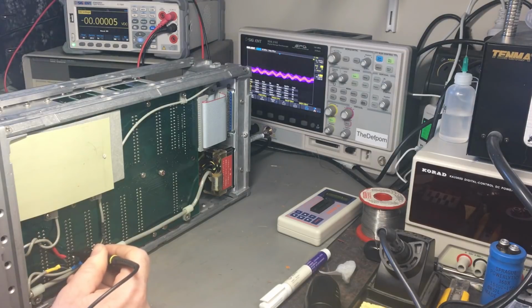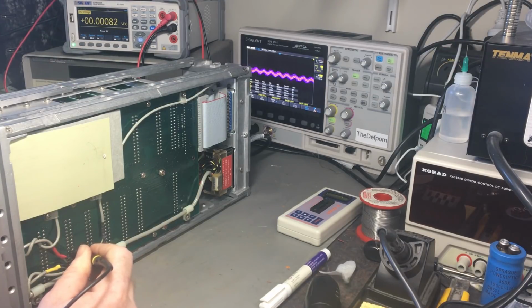Okay, self-test 2. Setting a switch. Is the waveform a distortion-free sine wave within 1.4 volt to 2.8 volt peak to peak in amplitude for each measurement range? See photo. No, it isn't.